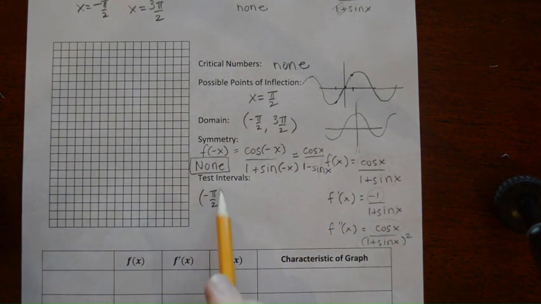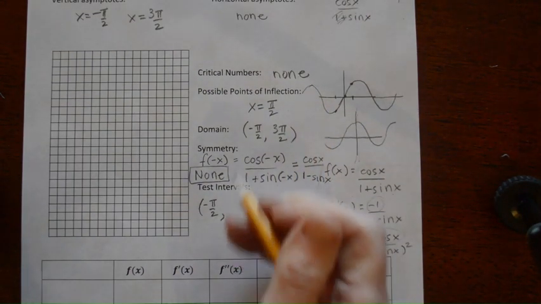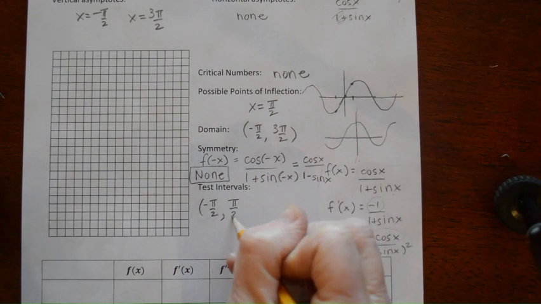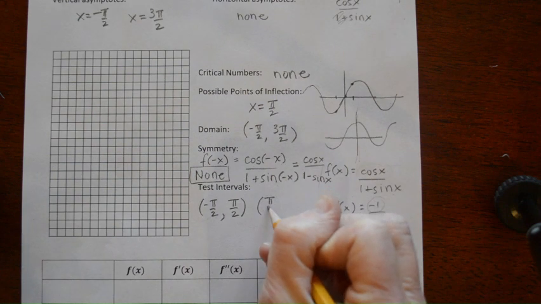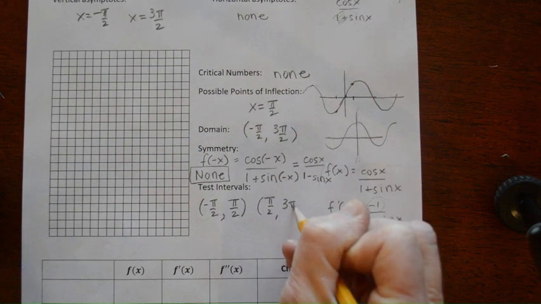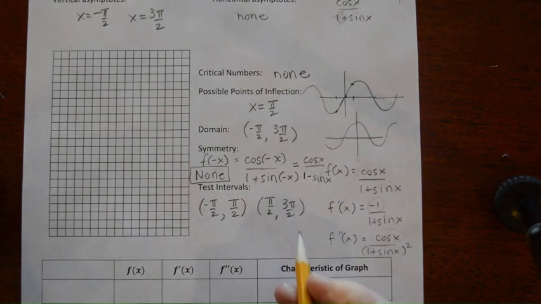So this is a vertical asymptote right here. There are no critical numbers. The next opportunity here is at π/2. So we're going to go from -π/2 to π/2, and then our next one is going to be π/2 to 3π/2. Again, this is the end of our interval because it's where a vertical asymptote occurs. So those are going to be our intervals.